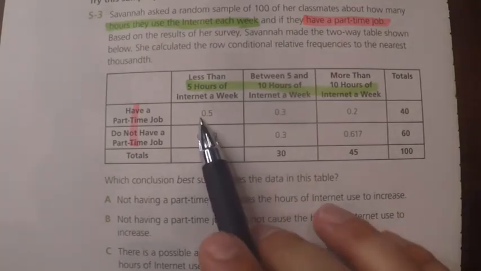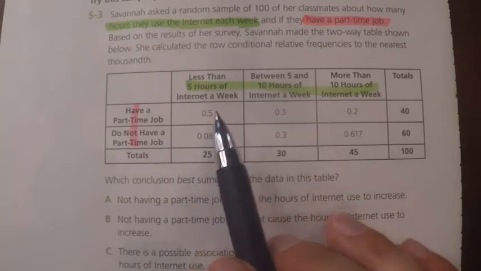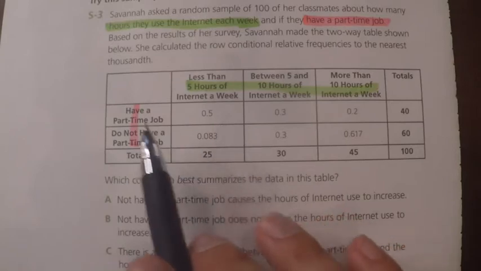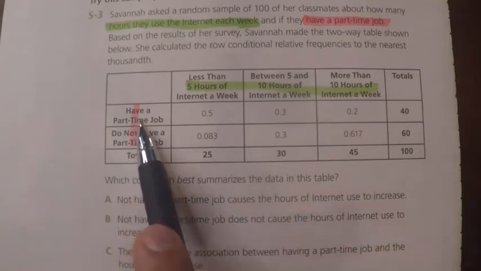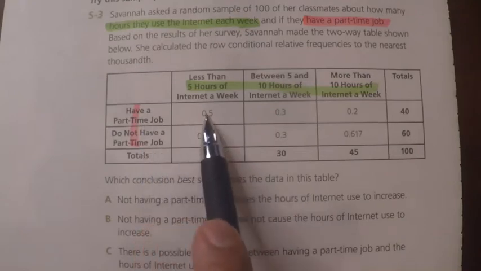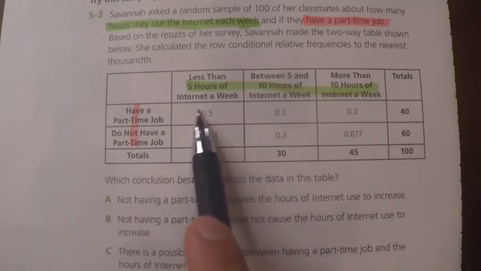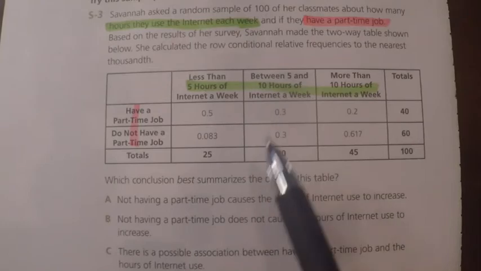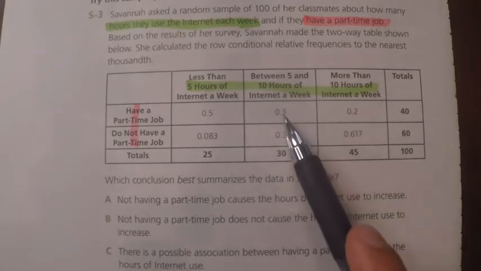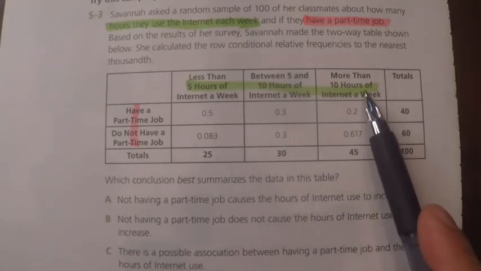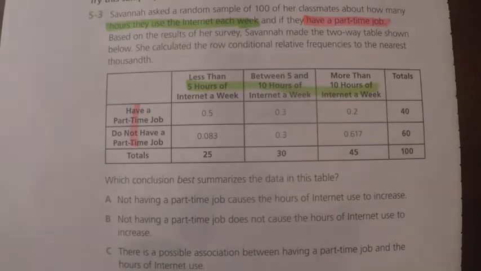Then she found the relative frequency for the rows, which means that she looked at how many people have a part-time job, and then of those people that have a part-time job, how many are using less than 5 hours of internet a week, how many are using between 5 and 10 hours of internet a week, and how many are using more than 10 hours of internet a week.